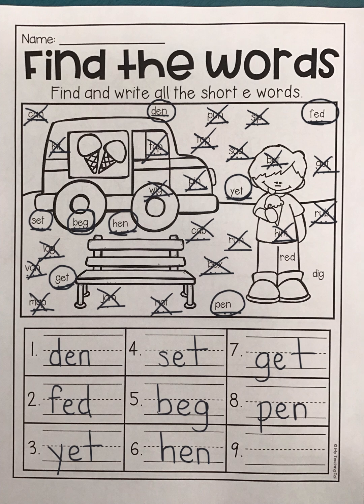On the boy's pants, the word is red. Does red have short E? Yes, it does. Circle it and write it down. Last word, dig. D-I-G, dig. Does dig have short E? No, it doesn't. Cross it off.